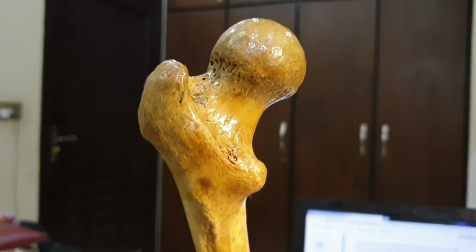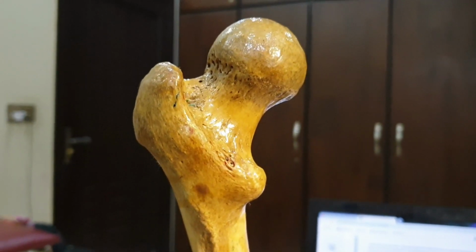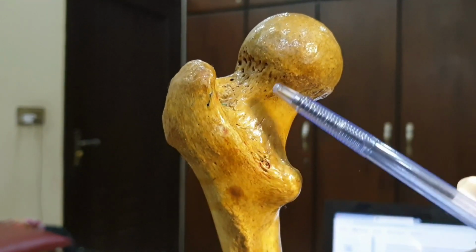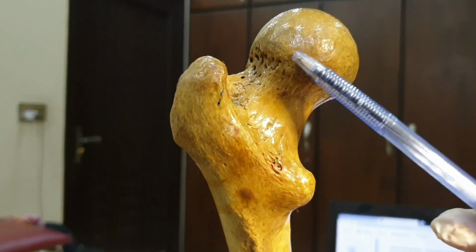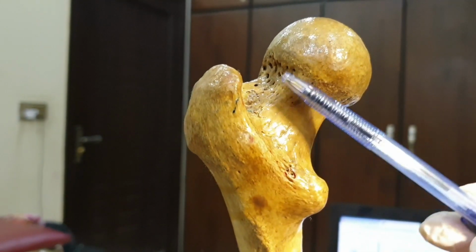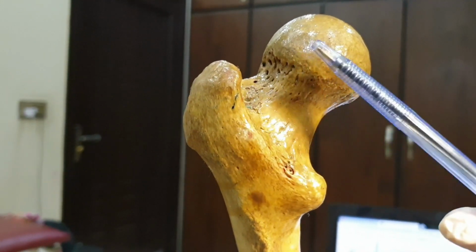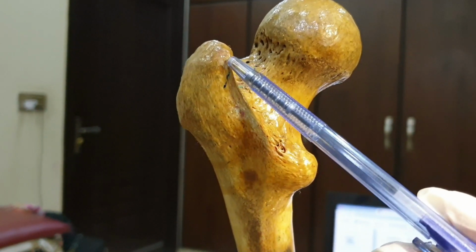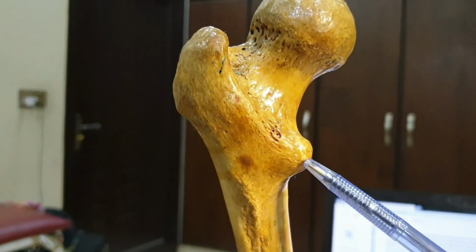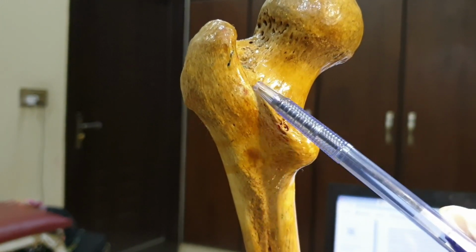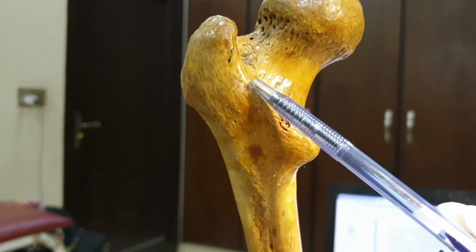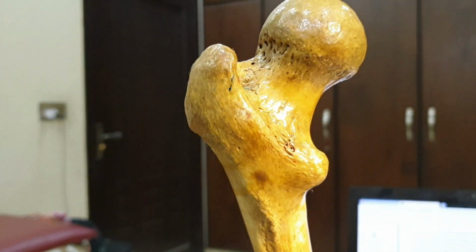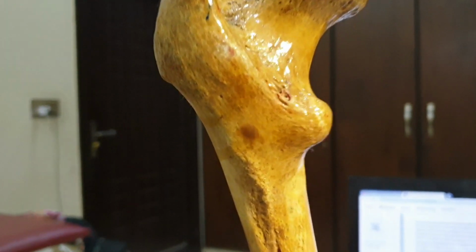Now this is the posterior aspect of the neck of femur. You can see the anterior aspect was flat, but the posterior aspect is concave. You can see its concavity, and it joins the shaft at another line which starts from the greater trochanter and ends at the lesser trochanter, but this line is a bit elevated as compared to the intertrochanteric line. So this is called the intertrochanteric crest.